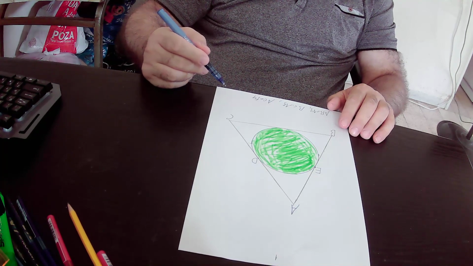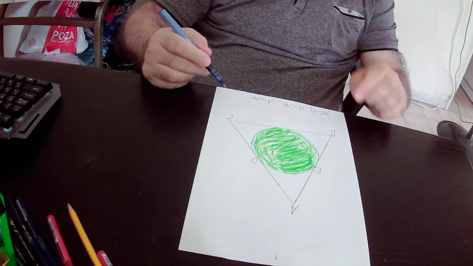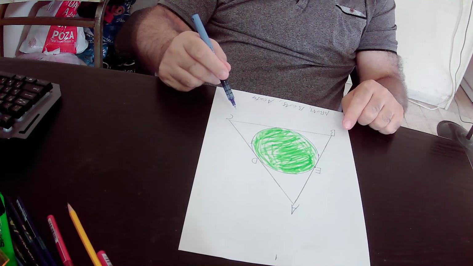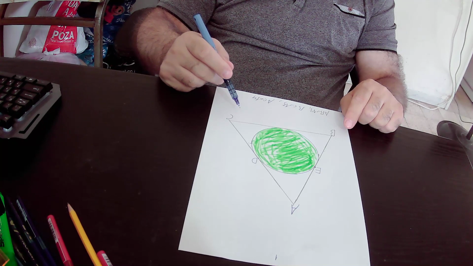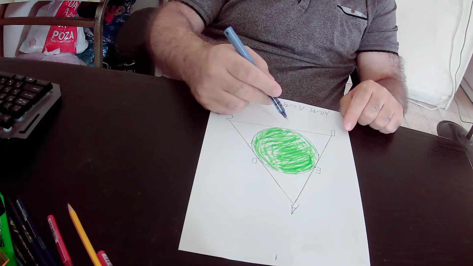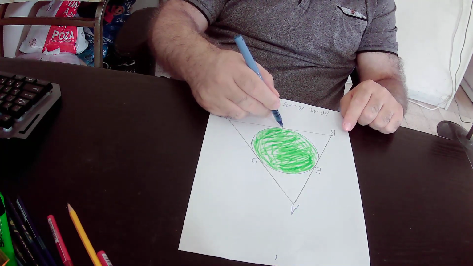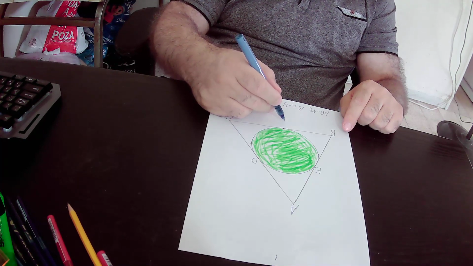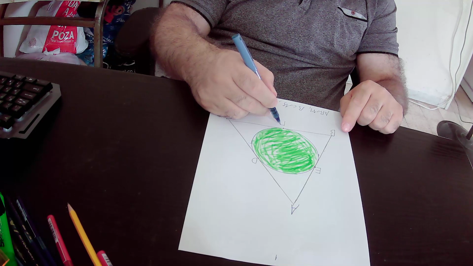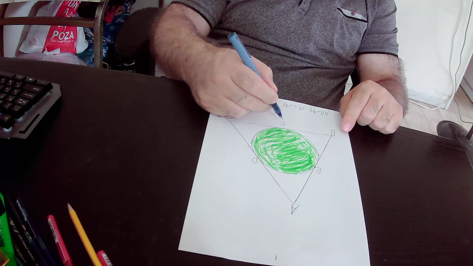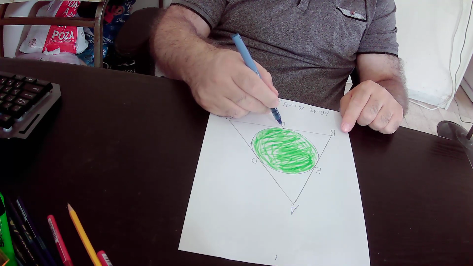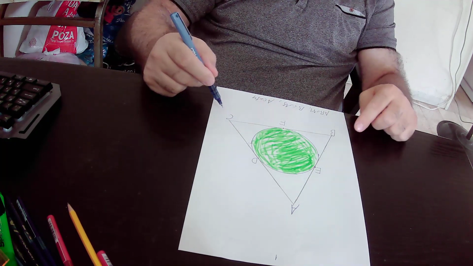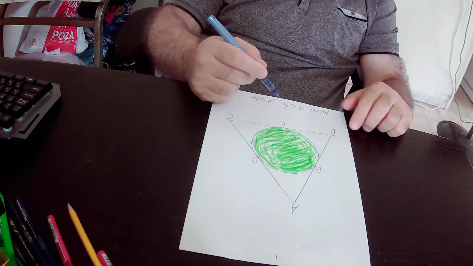And side BC of triangle ABC is tangent to the green circle at this point. We will define this point as point F. Point F is the launch point between tangent BC and the green circle.